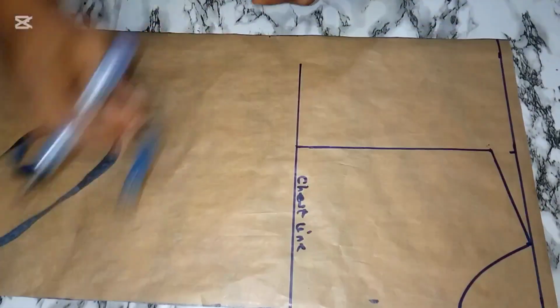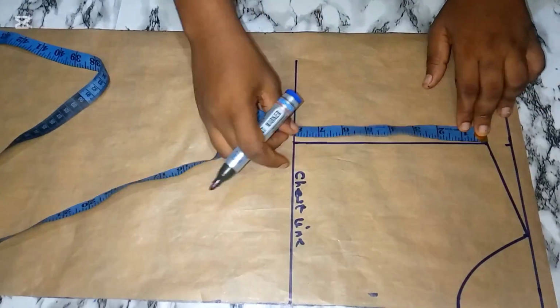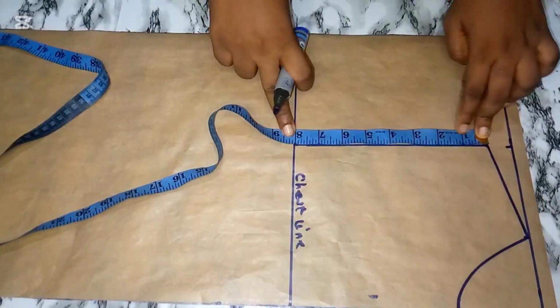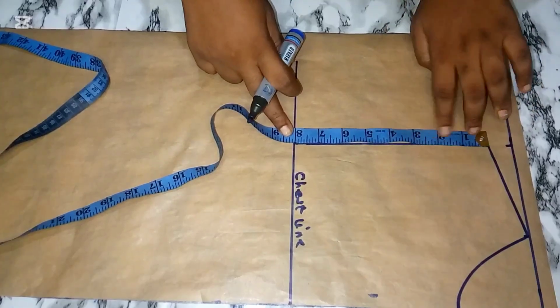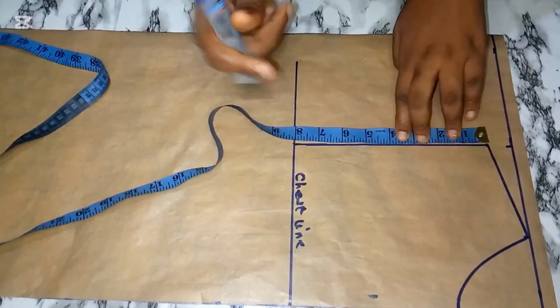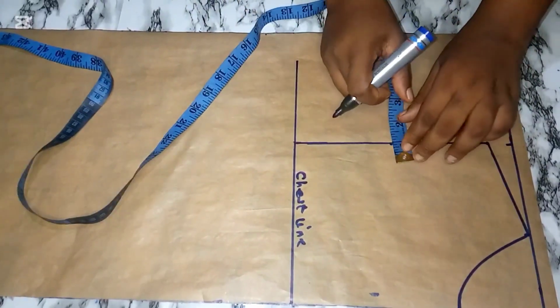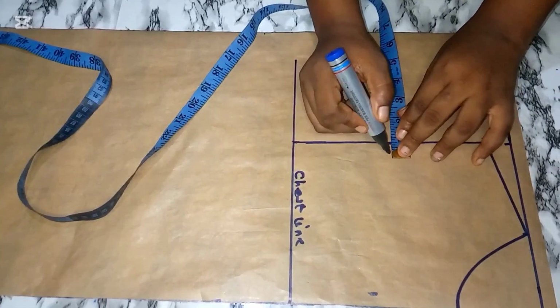Okay. So to get your armhole curve, what you do is you divide your armhole depth by 2, okay? I have 8 inches here. 8 inches divided by 2 is 4. So I mark that 4. Then from that 4 inches, I'm going to come in with 0.75 and mark that out.